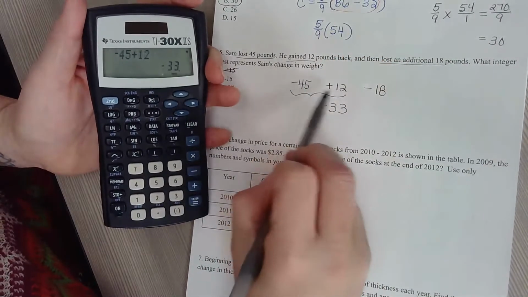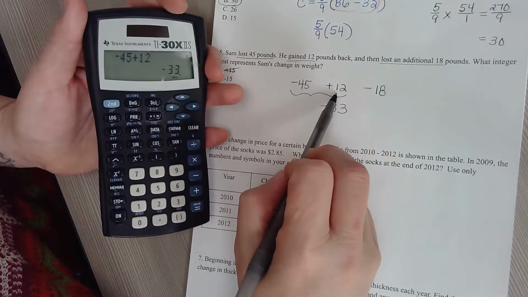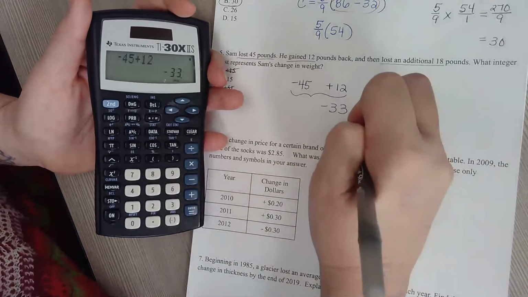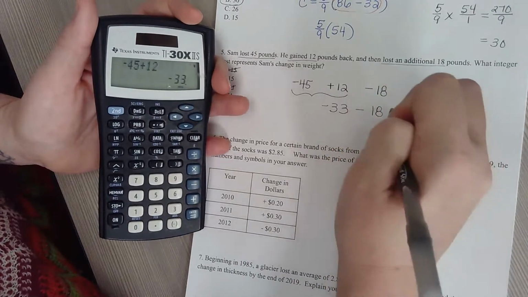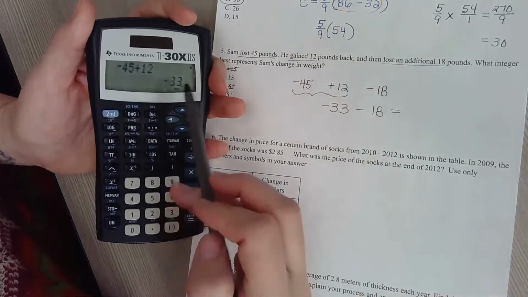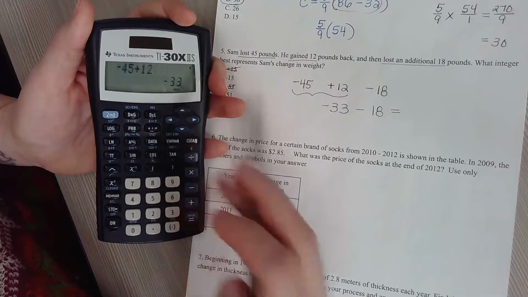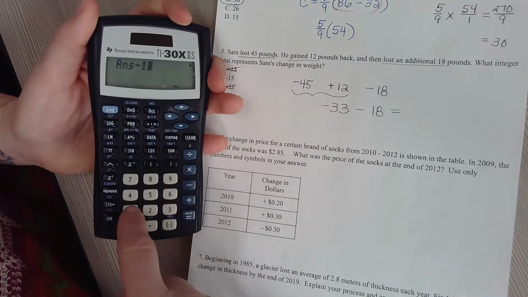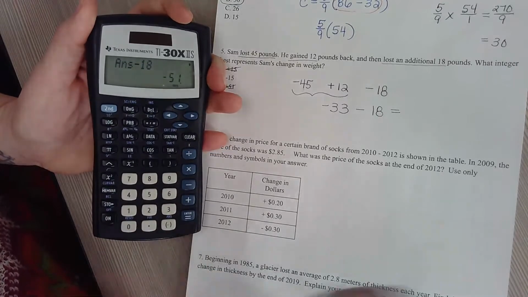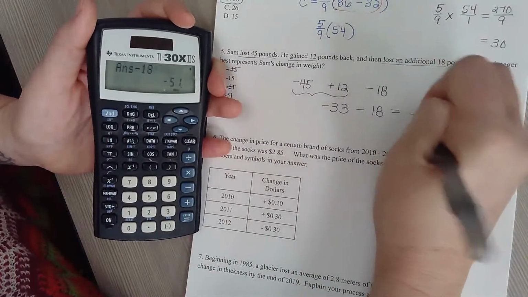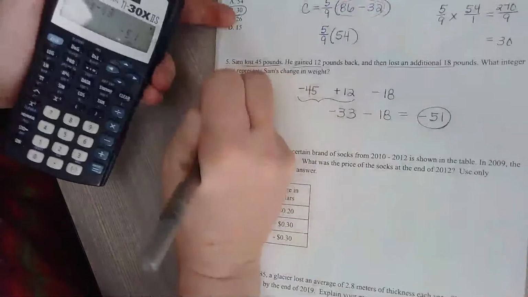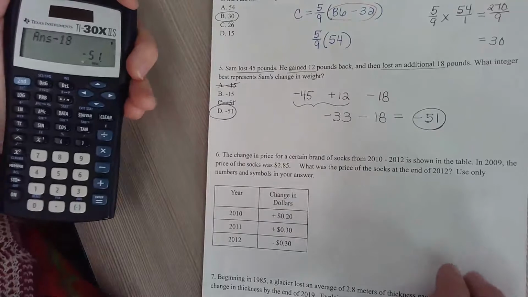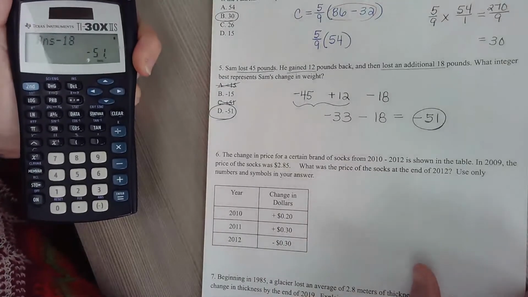So he lost 45 pounds, gained 12 pounds back, but he was still down 33 pounds, okay? And then he lost another 18. So if I just keep this negative 33, and then I do he lost minus 18, he's lost a total of 51 pounds. Hopefully he had enough weight to lose that didn't make him sick. That's a lot of weight, right?